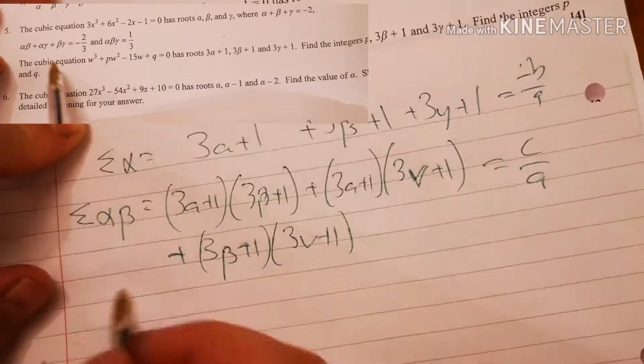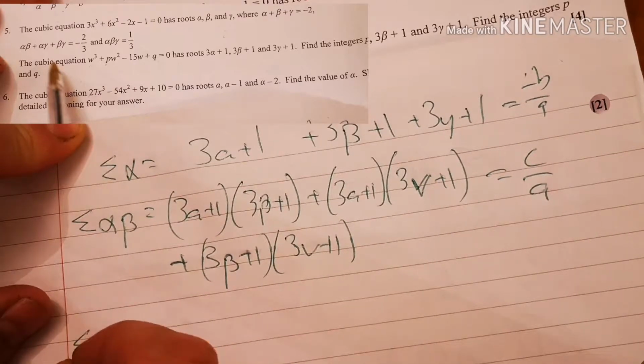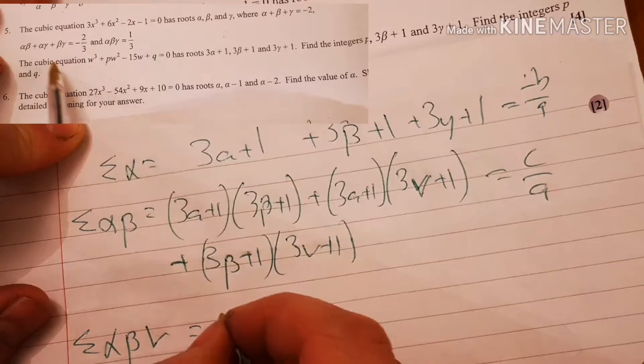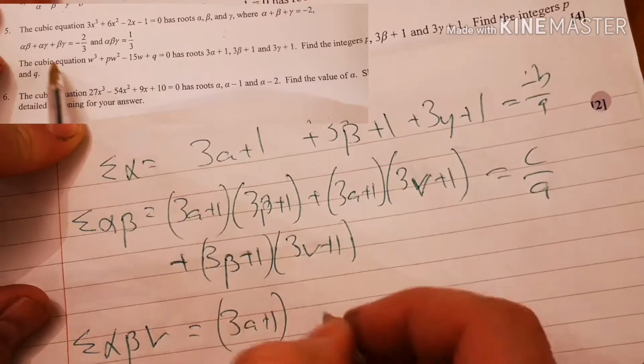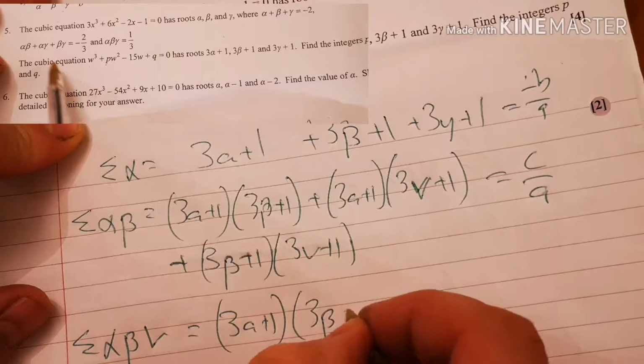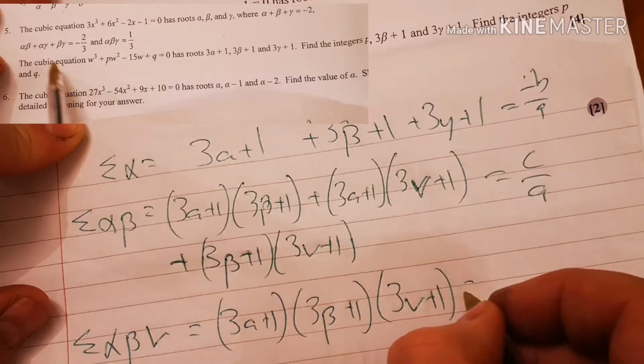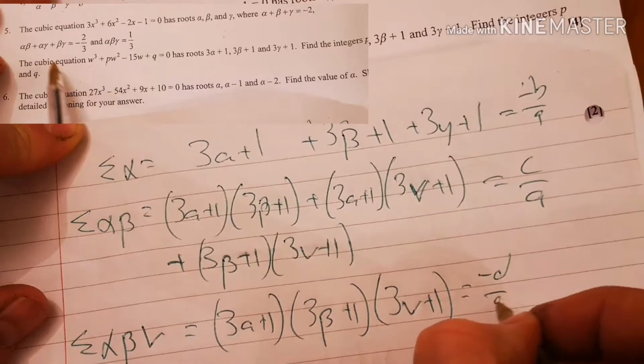The third is the product of all three, 3 alpha plus 1, 3 beta plus 1, and 3 gamma plus 1, which equals minus d over a.